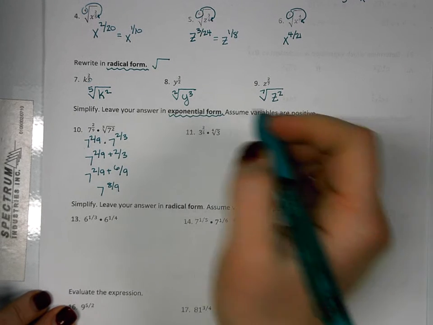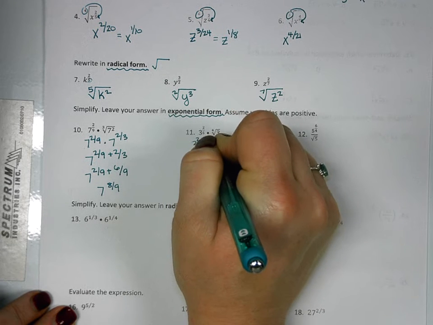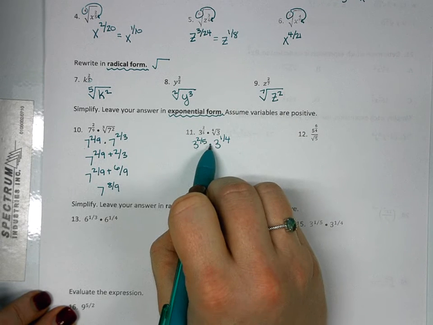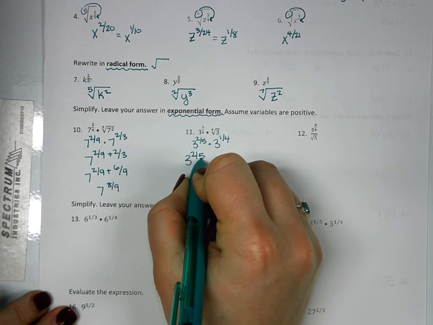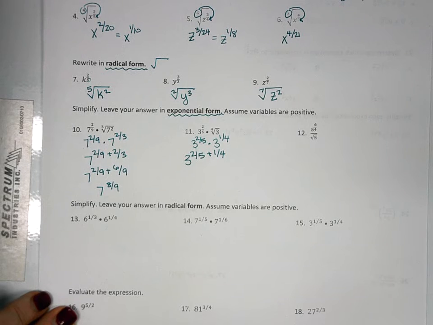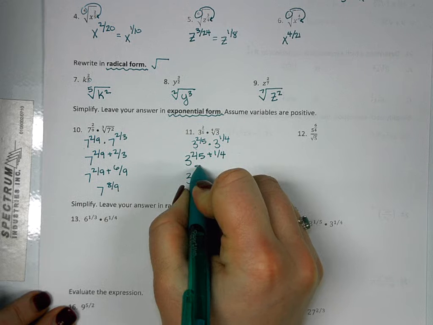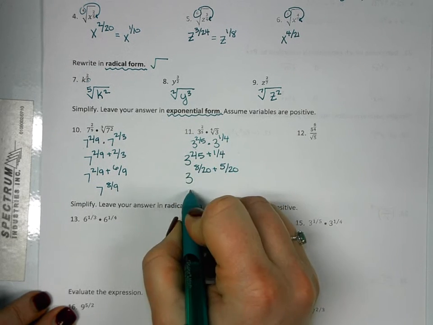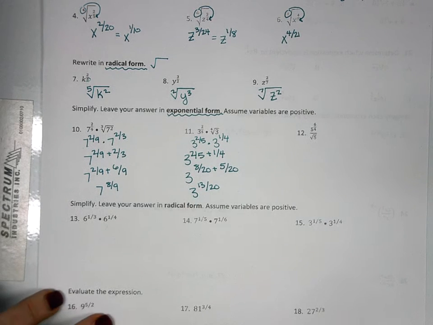On number 11, it's the same thing. Convert first everything to exponential. So 3 to the 2/5, 3 to the 1/4. Same base being multiplied, so we have to add the exponents. And again, we need a common denominator. So in this case, it'll be 20. So this will become 8/20, and this will become 5/20. When we add them together, it gets 13/20, and that would be our final answer.